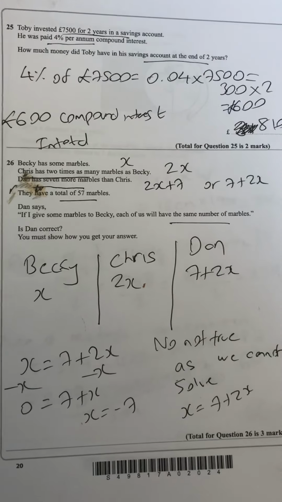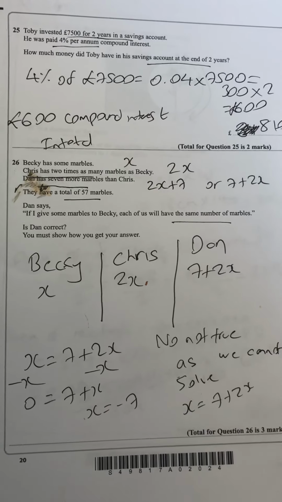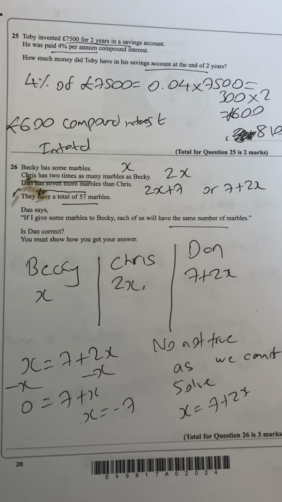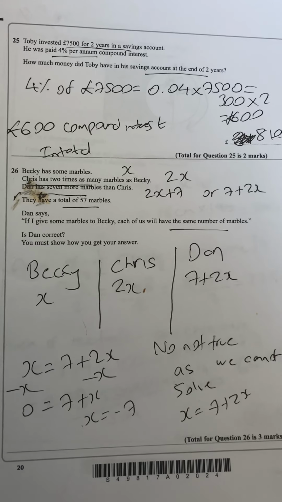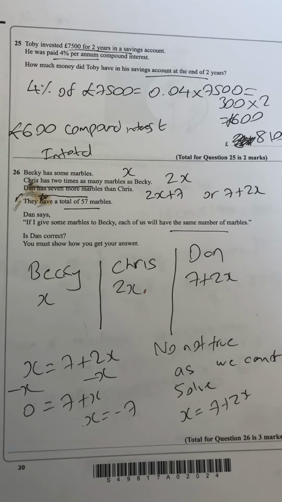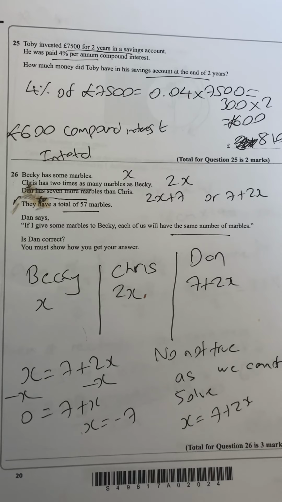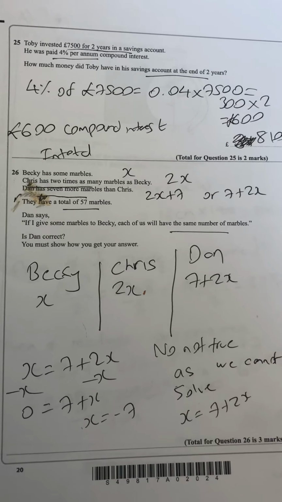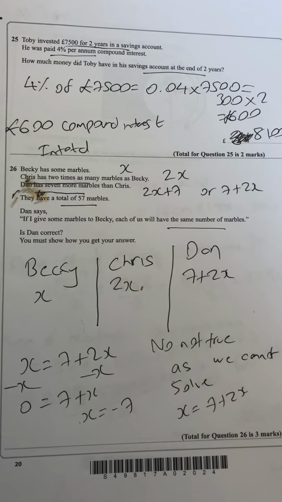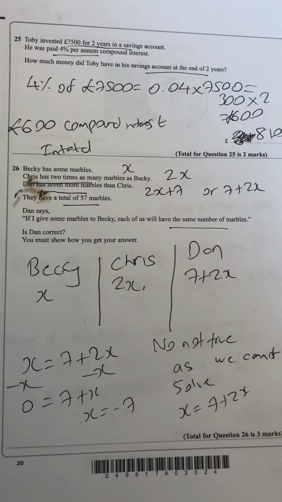Right, guys, question number 25. Toby invested £7,200 for 2 years in a savings account. He was paid 4% per annum compound interest. How much money did Toby get in his savings at the end of the 2 years?